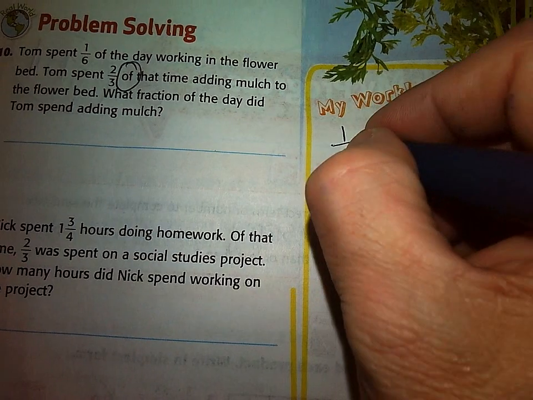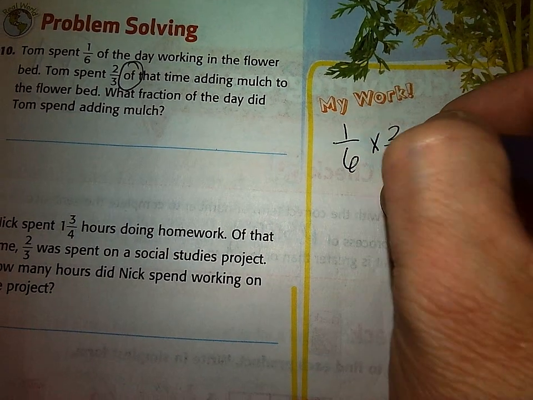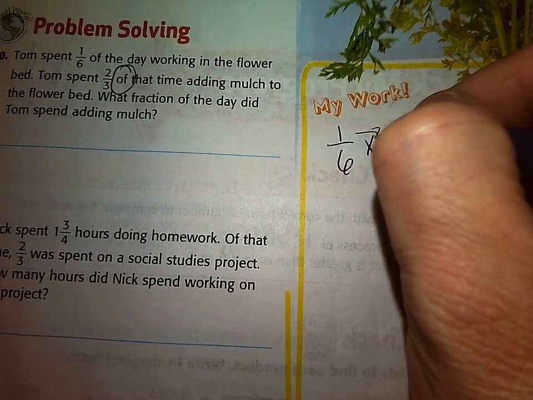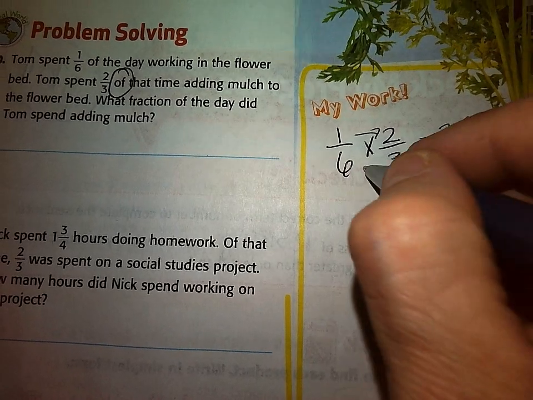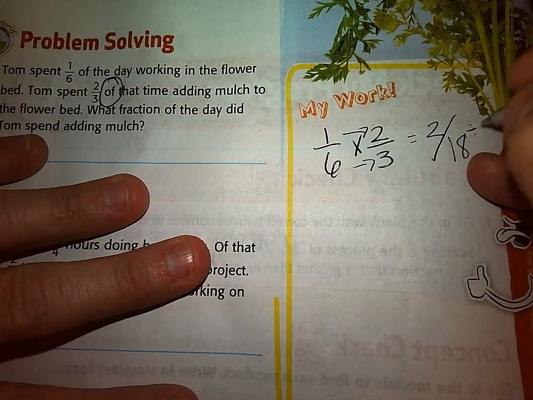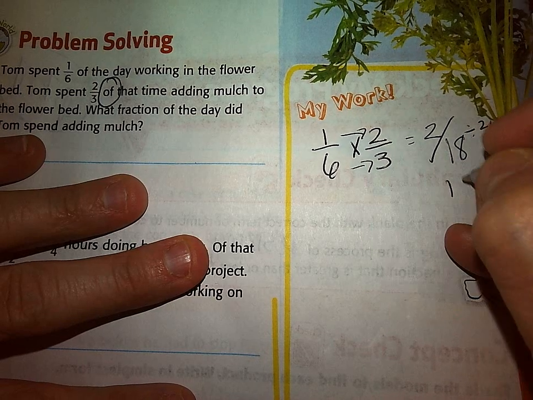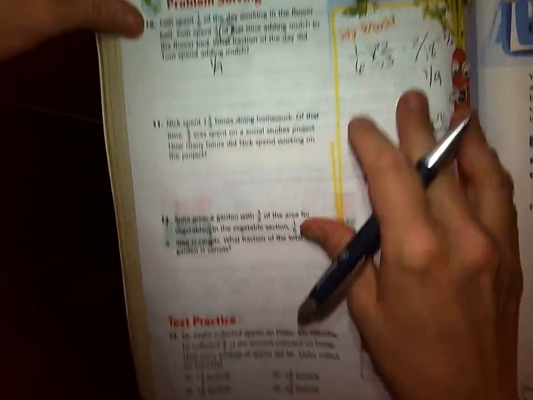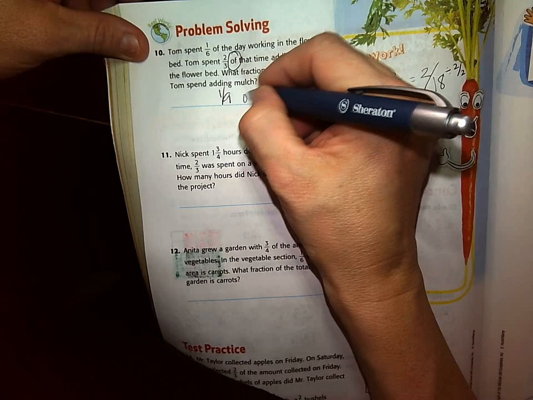So we've got 1/6 times 2/3. Multiply across the numerator, multiply across the denominator, and now we can simplify, divide both the top and the bottom by 2. My answer is 1/9. He spent 1/9. Let's go, sorry about that, you guys. Let's do 1/9 of his day.